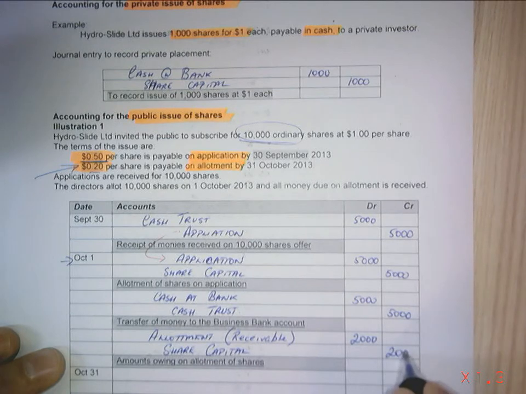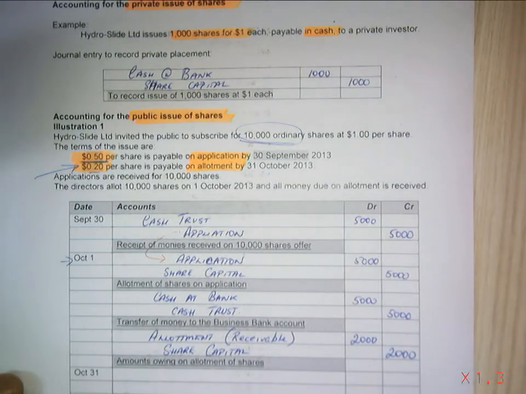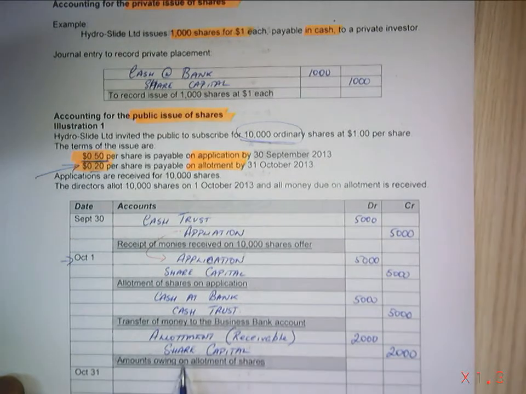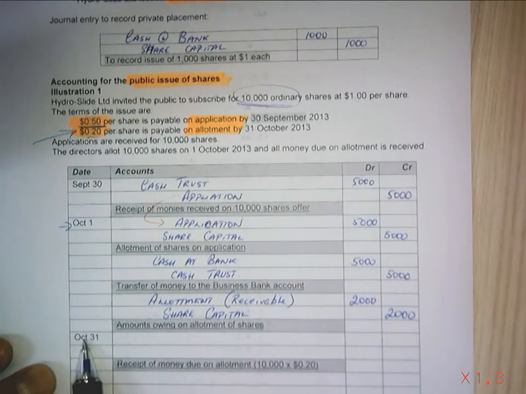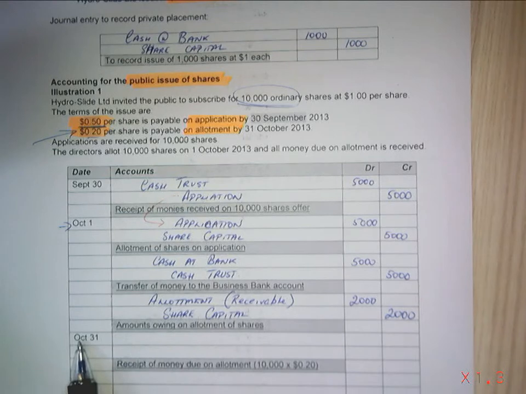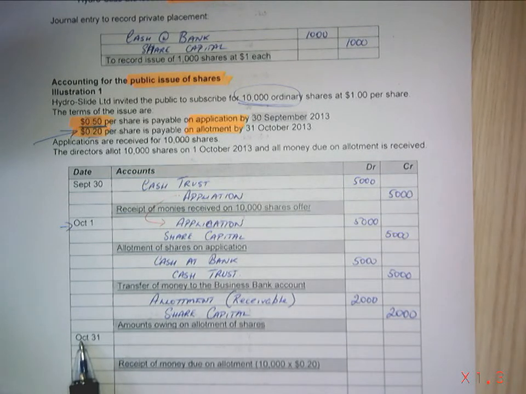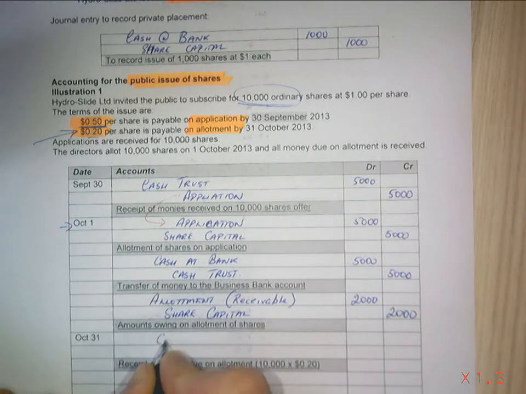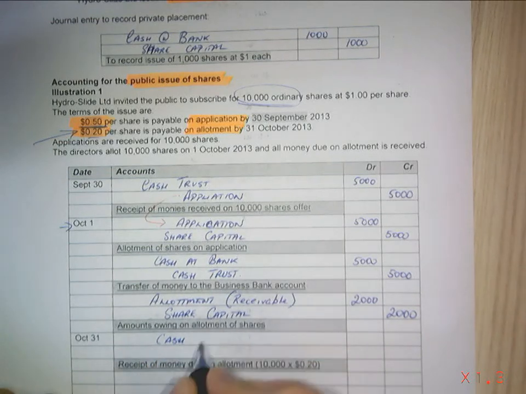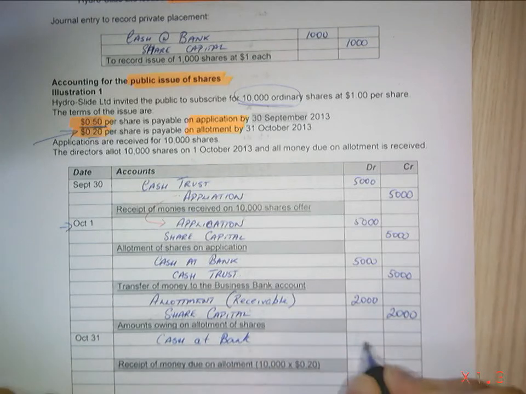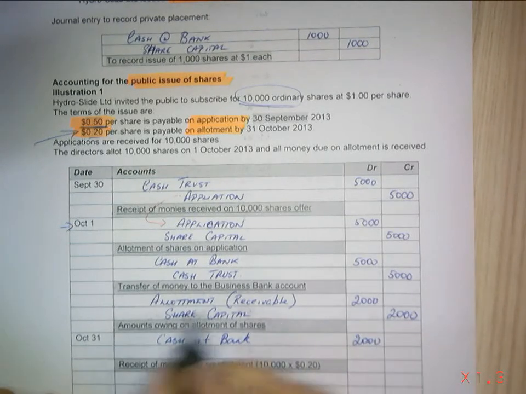And that's the amounts owing on allotment. Now we give them a few days to pay that, so we'll give them a month. So once the application closes, we'll give them a month to pay that, and at the end of that month, we should receive some cash, which is that 2,000, and I can reduce my receivable now, which I called allotment.